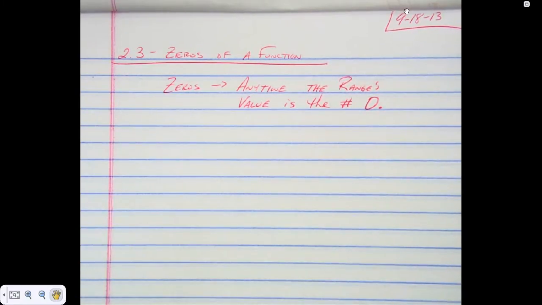So if you put 5 in for x and get 0 out, guess what you say a 0 is? The number 5 is a 0. Because when you put that number in, what do you get as an answer? 0.